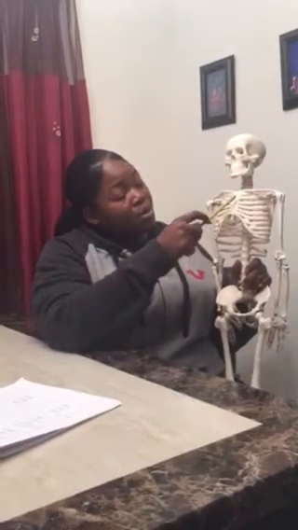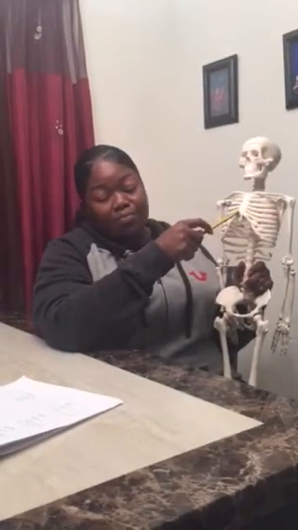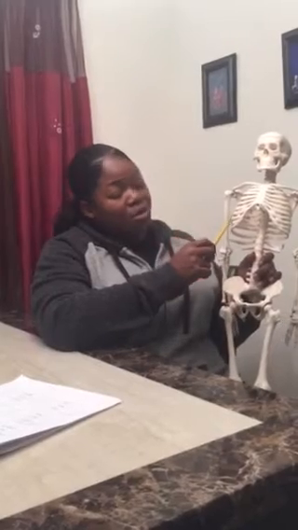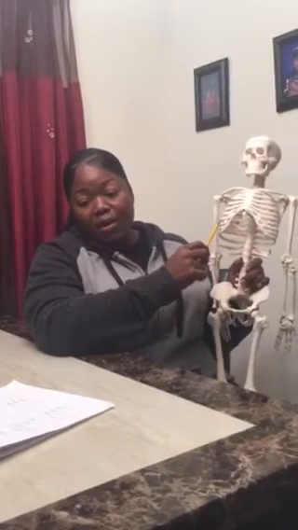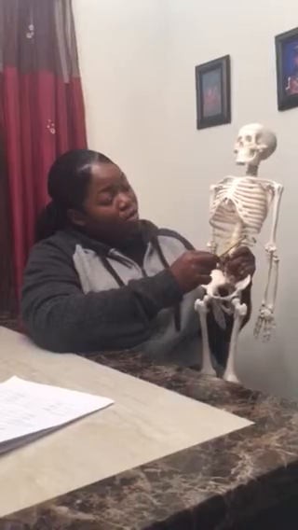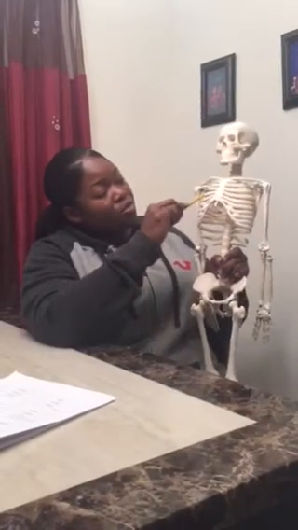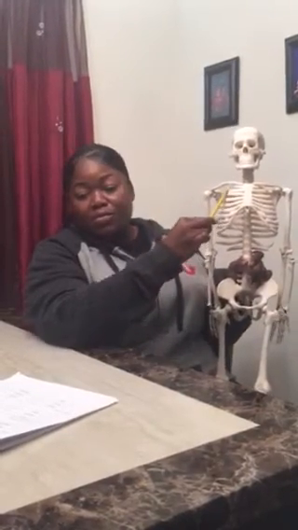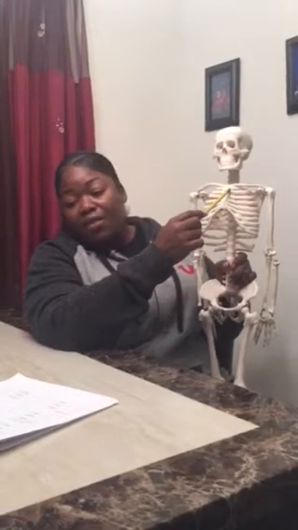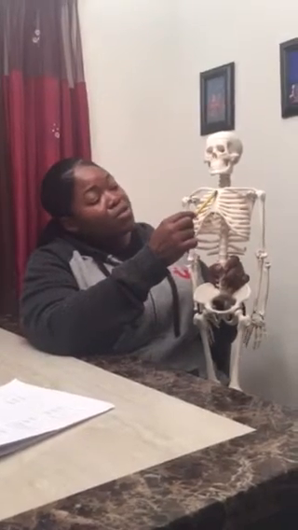Now we're gonna go and talk about the thoracic cage, okay? So this area is basically the thoracic cage. We are going to go over the body of the sternum. This is the body of the sternum. These are the false ribs, okay? These are the floating ribs. These are the true ribs. And this is the manubrium of the sternum.